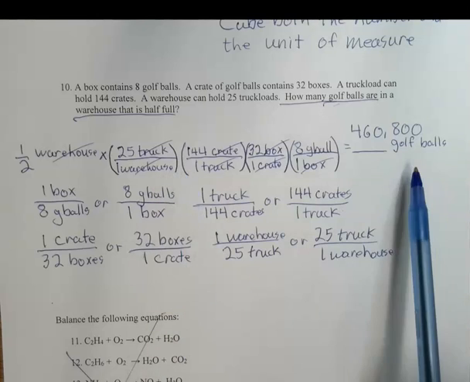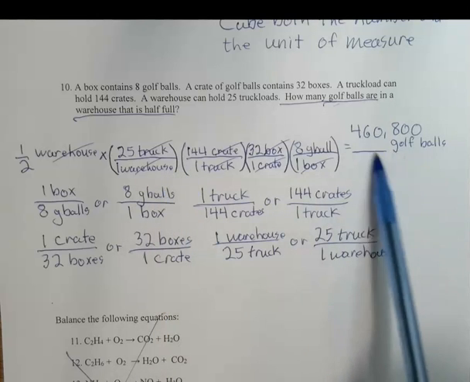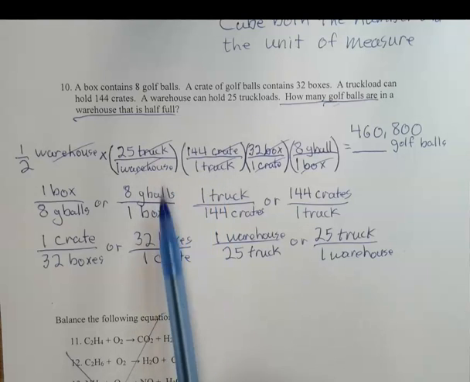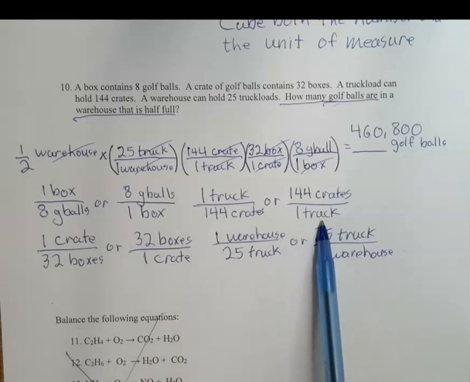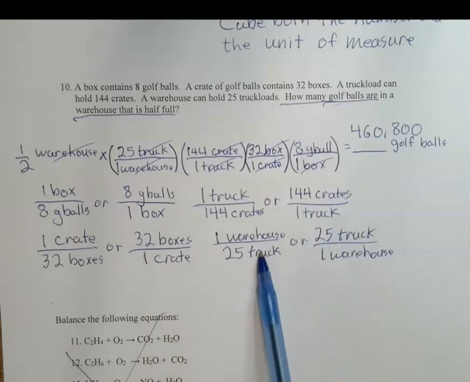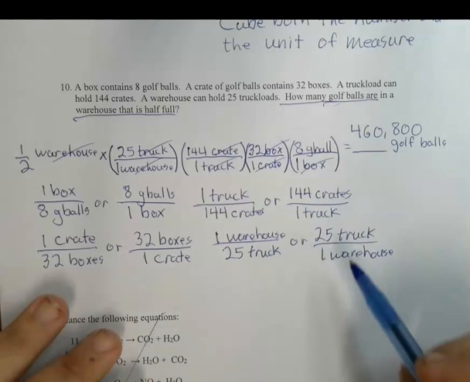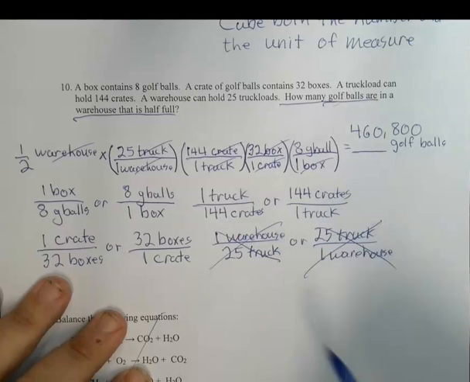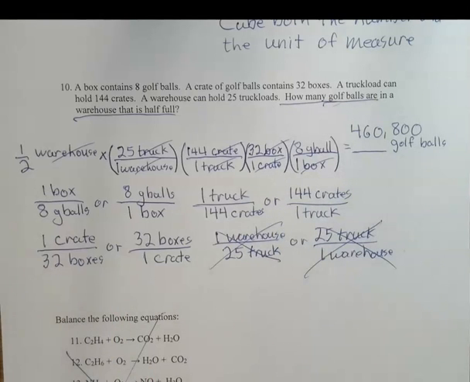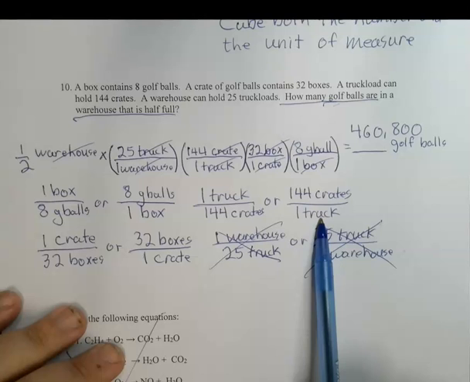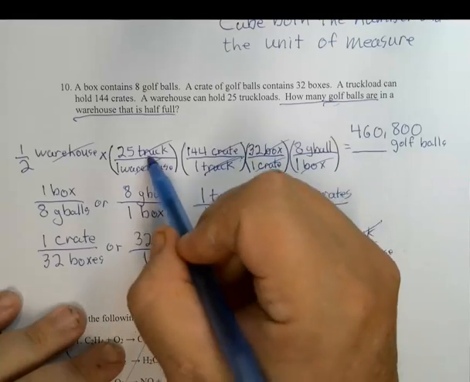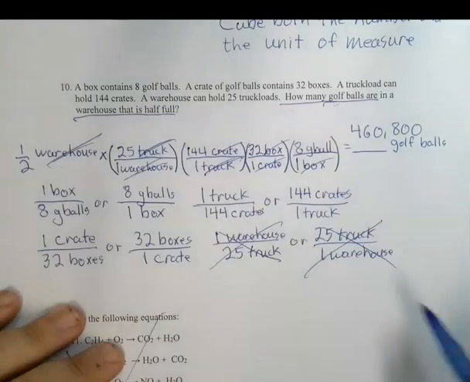Well, we know truck is not in our final unit of measure answer down here. So we need to get rid of truck. If it's on the top here, we need it on the bottom. So where is truck on the bottom? Right there. It's actually 2 different places. But remember what I said, when we use one of these conversions, we use 25 trucks per warehouse. We use that one, so that means we get rid of the one that goes along with it. There, those 2 go together. So the only other place we see truck on the bottom is 144 crates per truck, so right there. So truck cancels with truck. We already had warehouse cancel with warehouse.